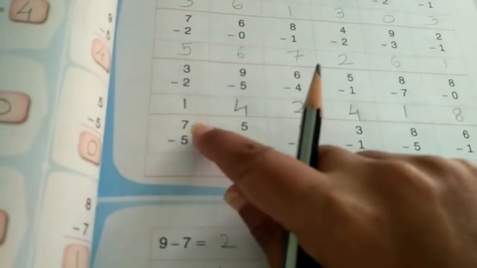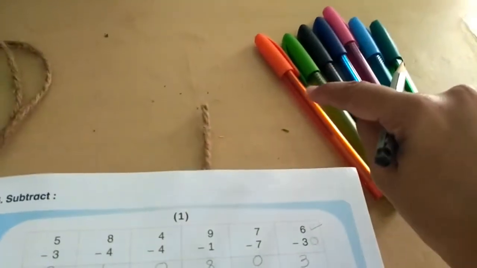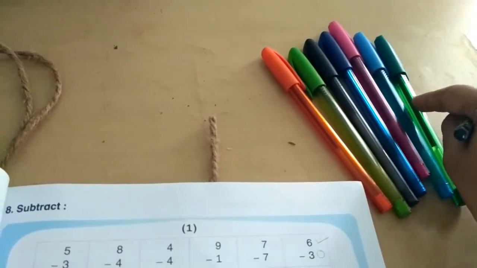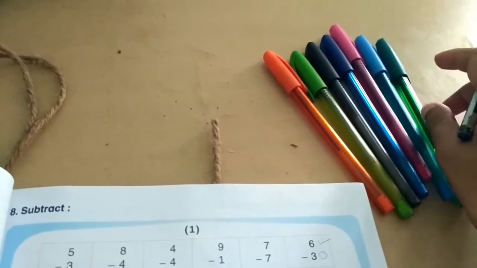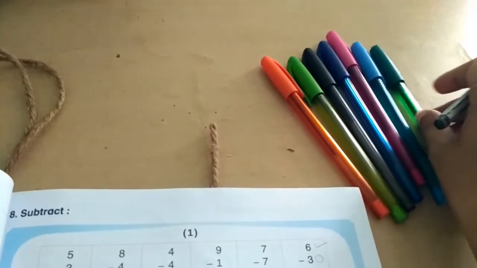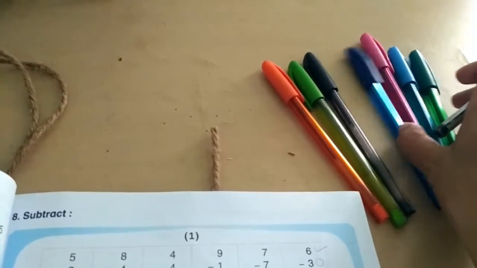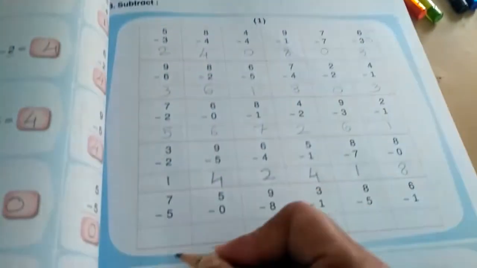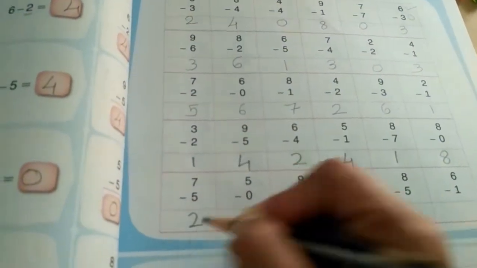Look at here. 7 minus 5. These are 7 pens. 1, 2, 3, 4, 5, 6, 7. Minus 5. So I am going to take 5 pens from it. 1, 2, 3, 4 and 5. So how many pens are left? 2 pens are left. Write down there 2.